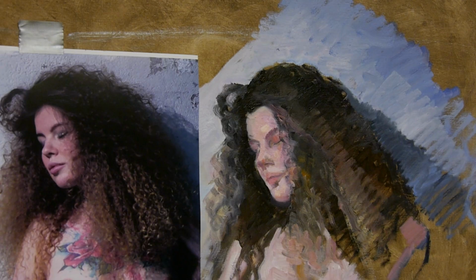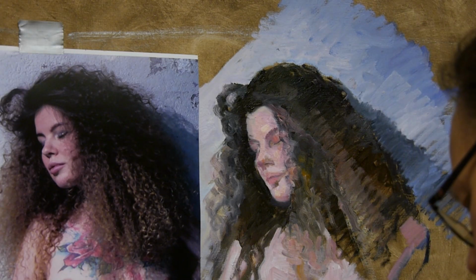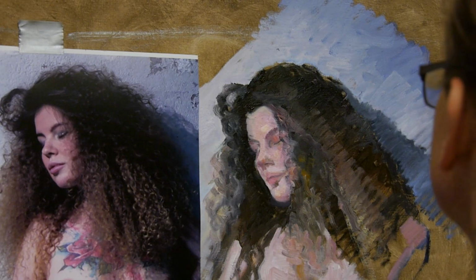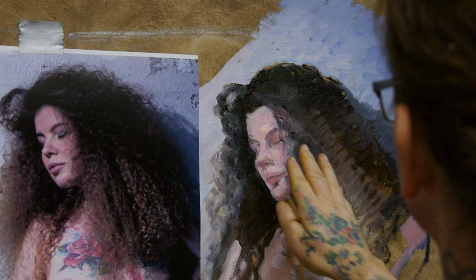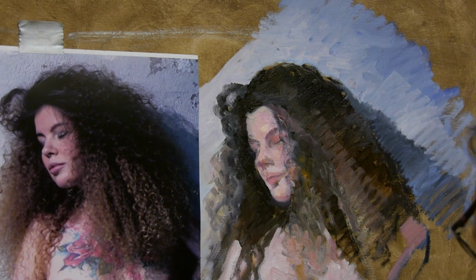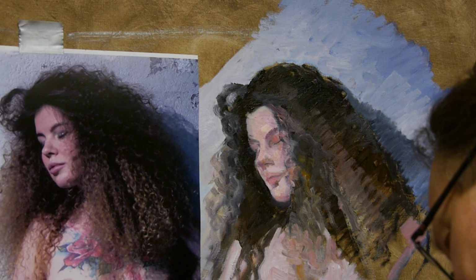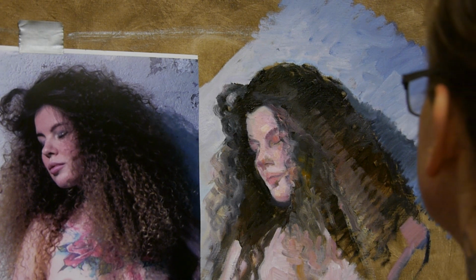Okay, as you can see, I have gotten a little bit further with this, and I now have managed to kind of mold it, getting a little bit closer to some likeness.